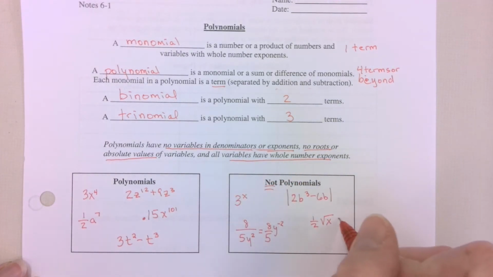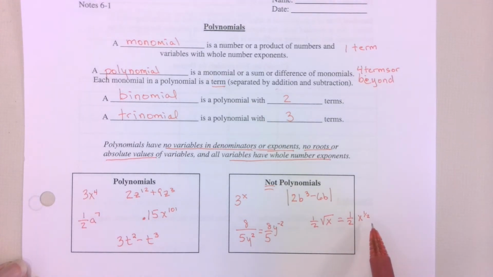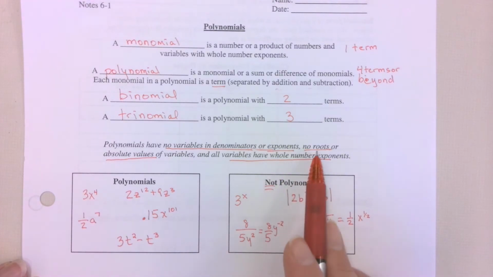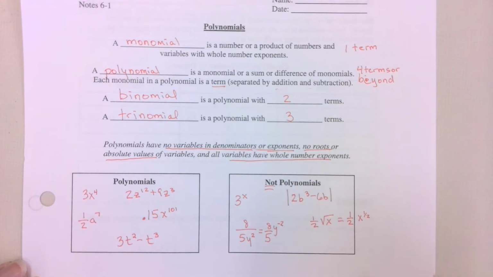Because, and we're going to learn this later in the year, that is the same as having 1/2 x to the 1/2. A root is the same as a fractional exponent, so it breaks the rule of whole number exponents. Another idea: if I have m to the 0.75 minus m, that 0.75 breaks the rule because it's not a whole number exponent.